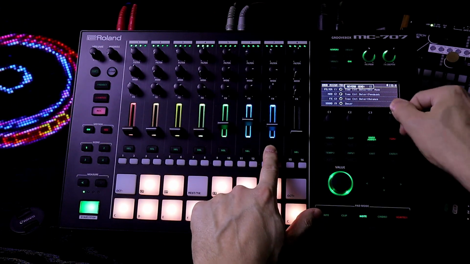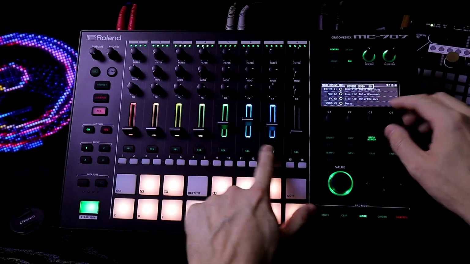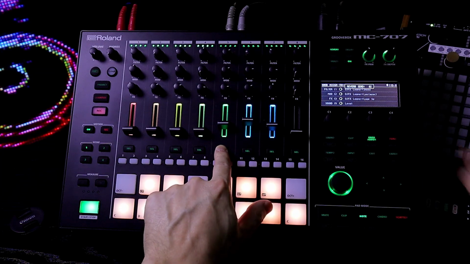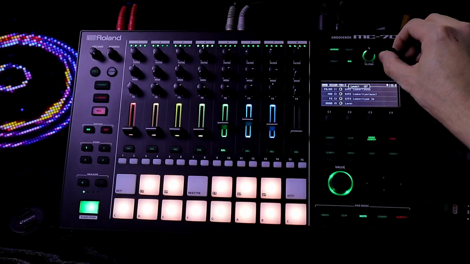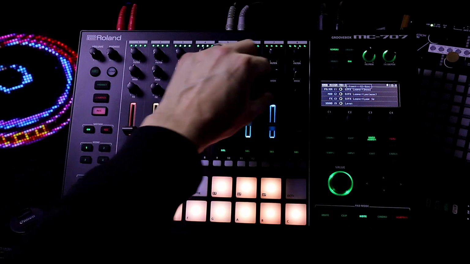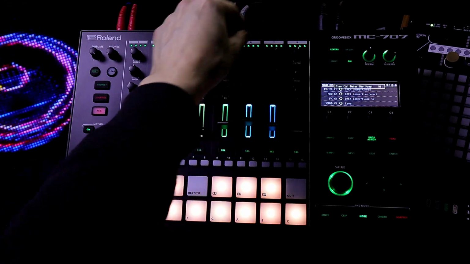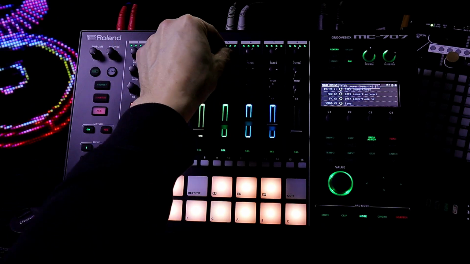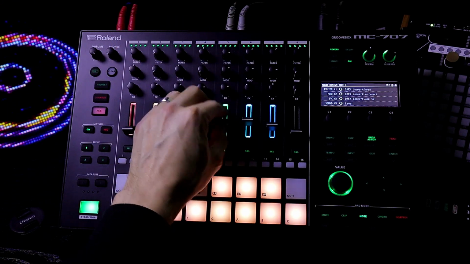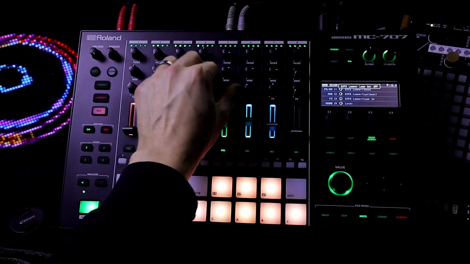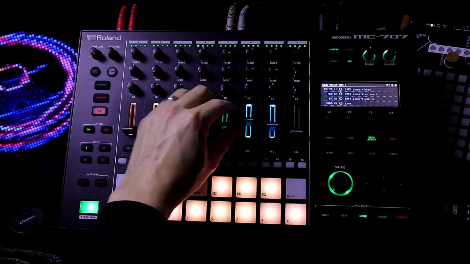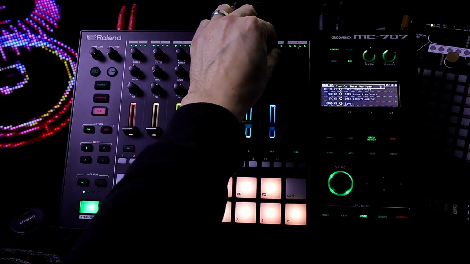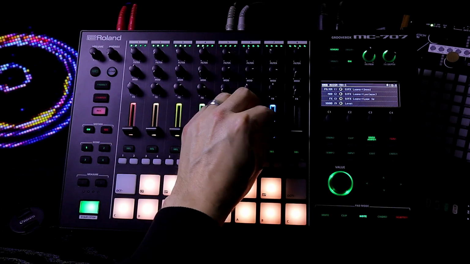Actually, I want to turn up the reverb on here. Just crank it as much as we can. Then change the values. Change all the values here. Just come up with something wildly different.